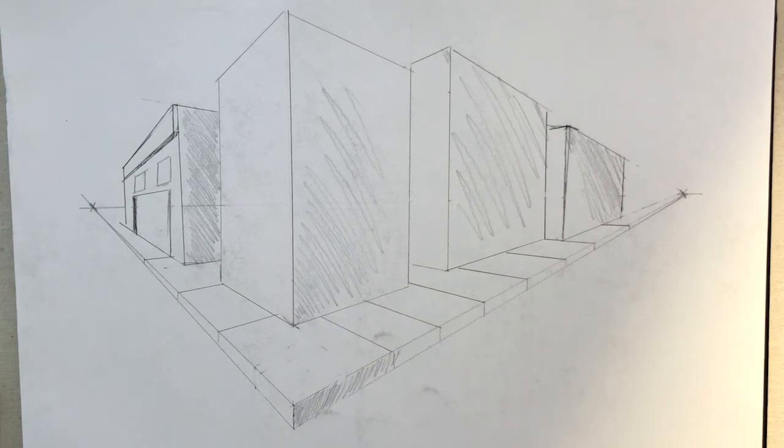It's pretty fun. It's a whole new way of being able to represent space that we don't have when we just do 1-point perspective. So hopefully it'll be fun for you, and I'll see you next time.